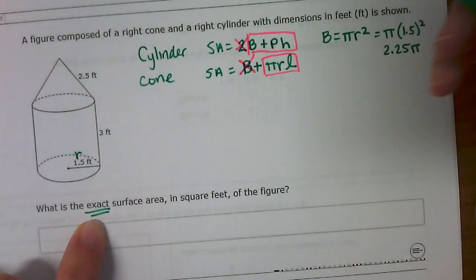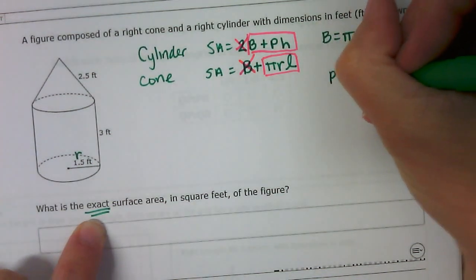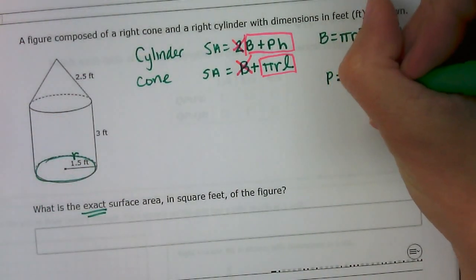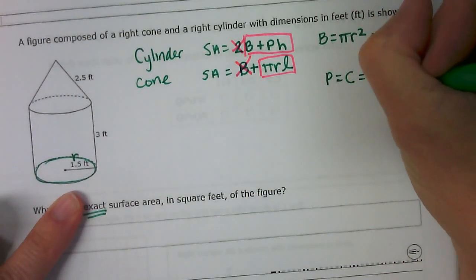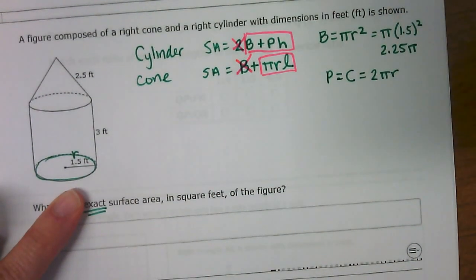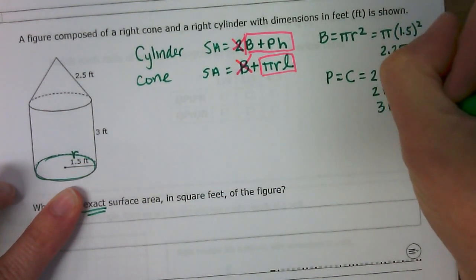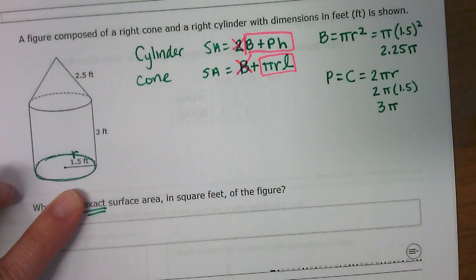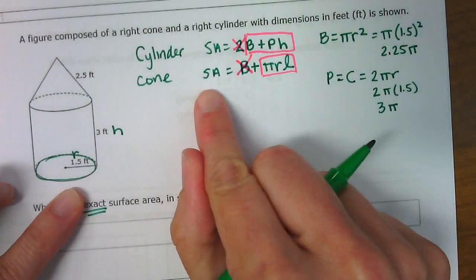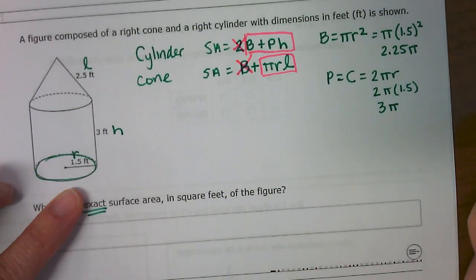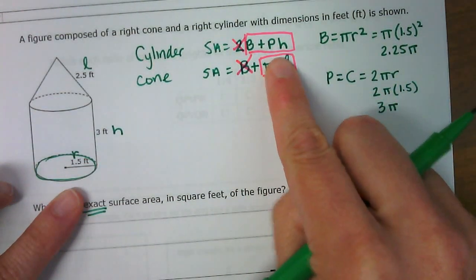Okay. Next, we need to do P. P for a circle is perimeter of the base. Perimeter of a circle is the same as circumference, and this is on your reference sheet too. It is 2 pi r. So 2 pi times 1.5 gives me 3 pi. Okay. The h for the cylinder is the 3. For the cone, I need pi, r, and l. This out here, this slant height, is our L. So now I have all of my pieces that I need to plug into these formulas.